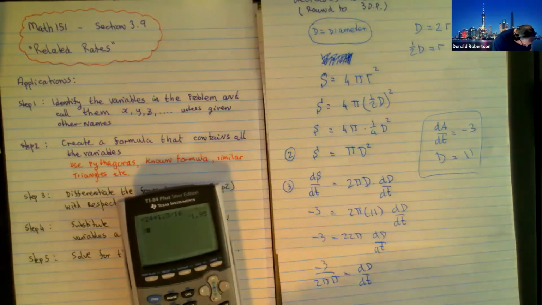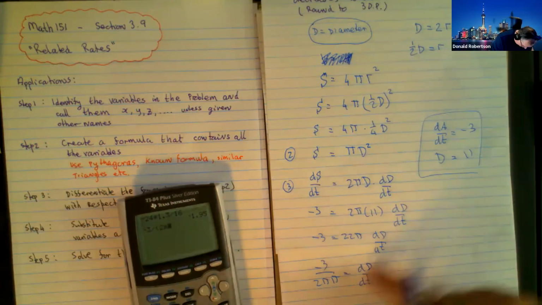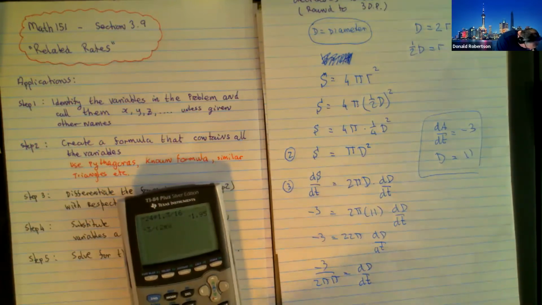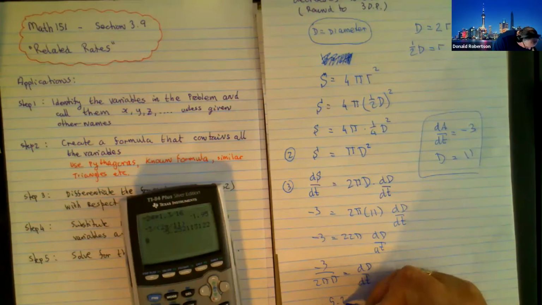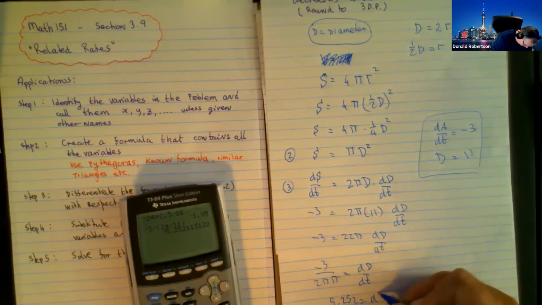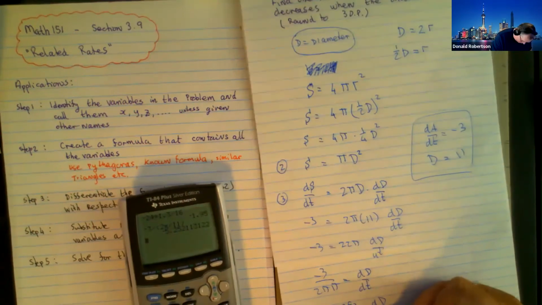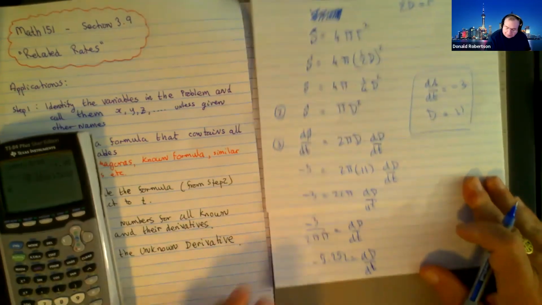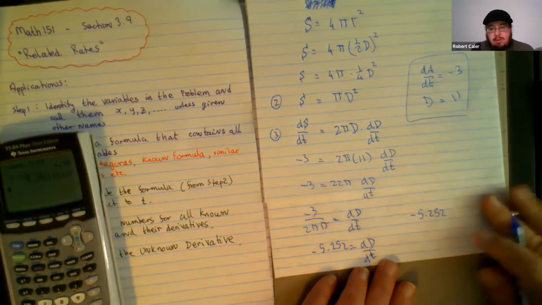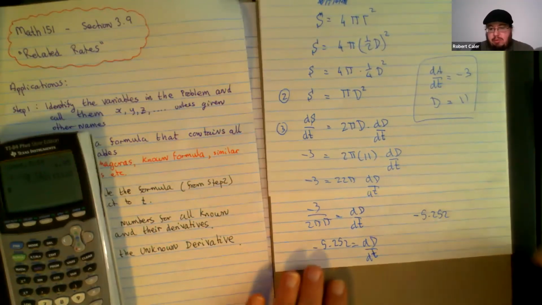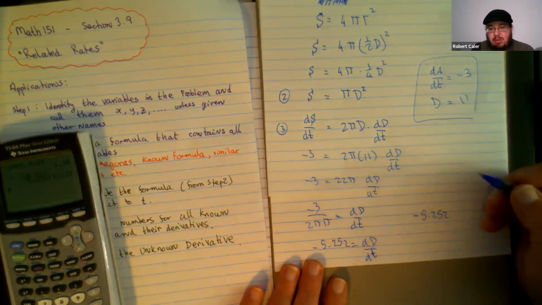So -3 divided by, put a bracket around it, 2 pi, and I should have called that 11, which I kind of forgot to change it back. It's about -5 point, what do we want, 3 decimal places, 252. There's our answer. -5.252. Yes. Should that not be 22 pi, not 2 the way you had it?